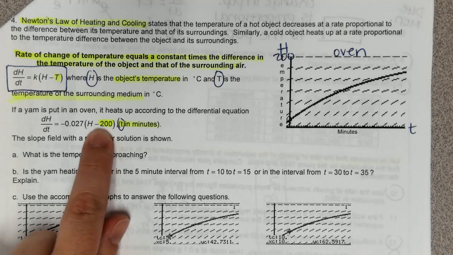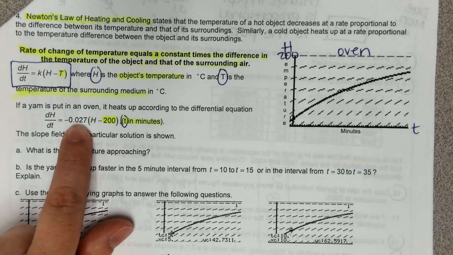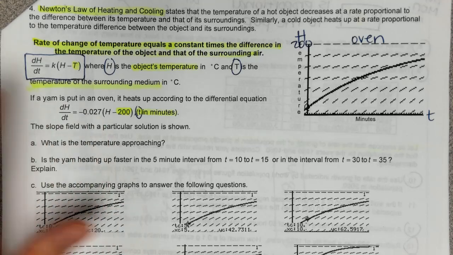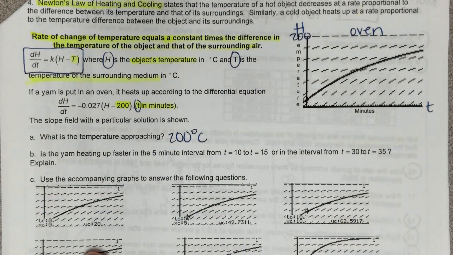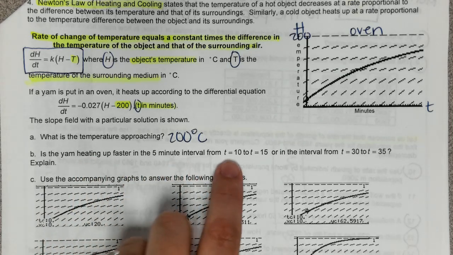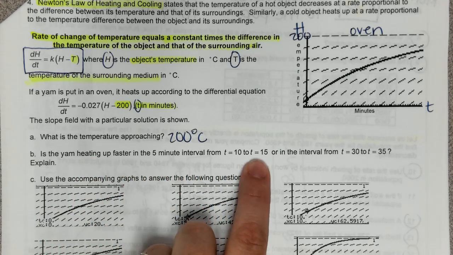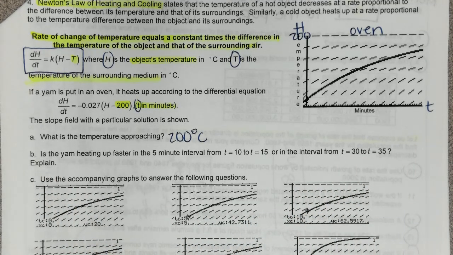Okay. Now this constant here just talks about the rate of change. That's your constant of proportionality there. Okay. So this is 200 degrees Celsius. B: is the yam heating up faster in the 5-minute interval from 10 to 15 minutes or in the interval from 30 to 35 minutes? 10 to 15. Explain. Because you're getting closer to it, it has more heat to gain during that.